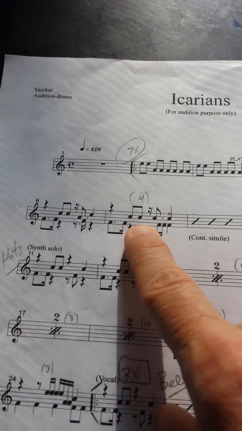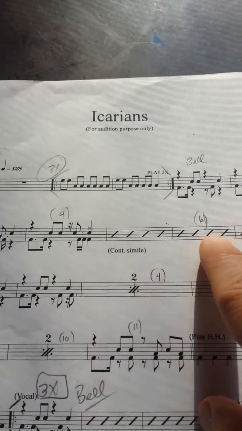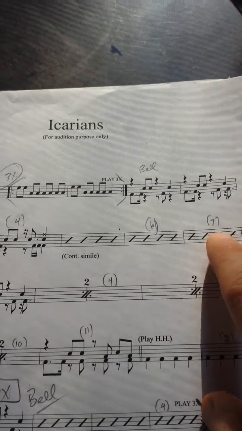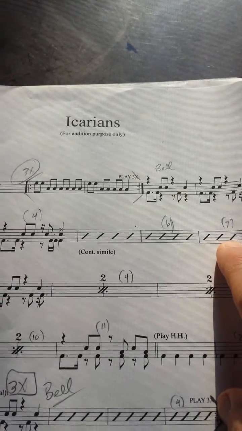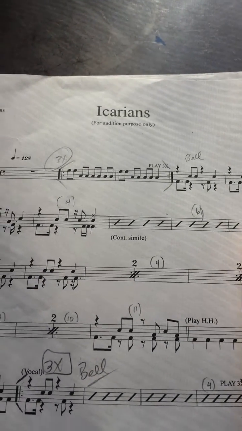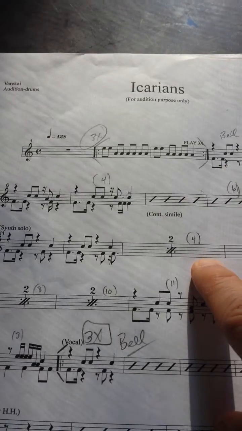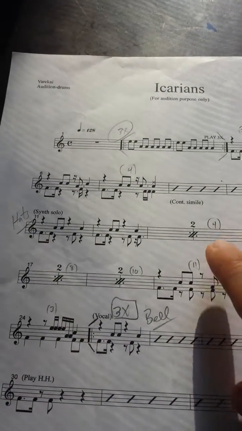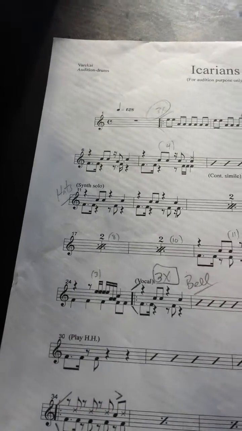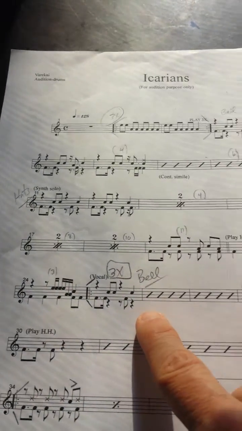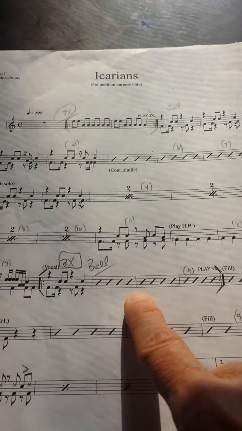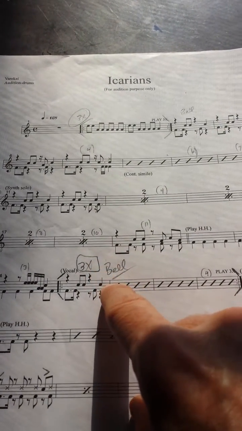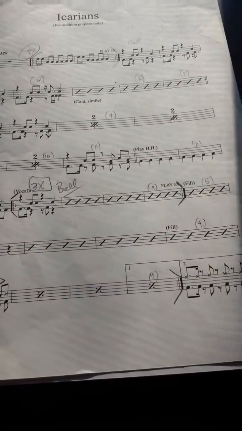I've also written phrase markings, or measure numbers inside of a phrase, like this is a 7-bar phrase here. It just helps me to see these things written out from time to time, so I don't have to read measure to measure quite as stringently. Okay? Here's another set of repeat brackets: play 3 times, play the bell of the cymbal.